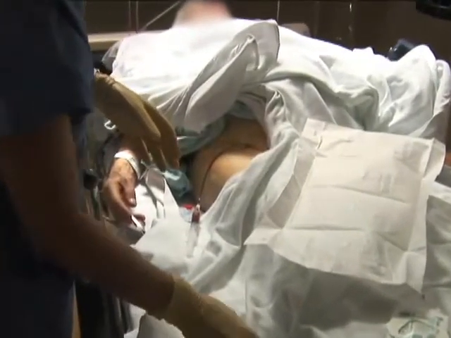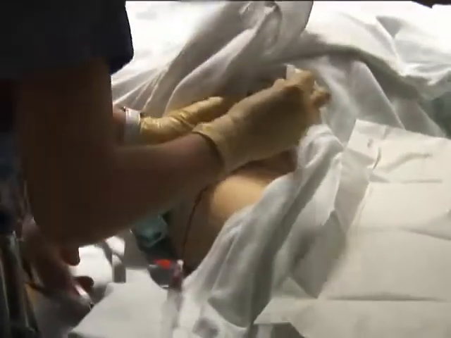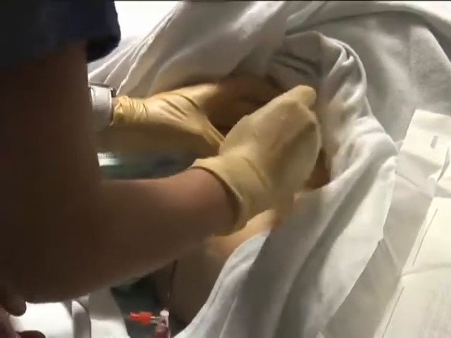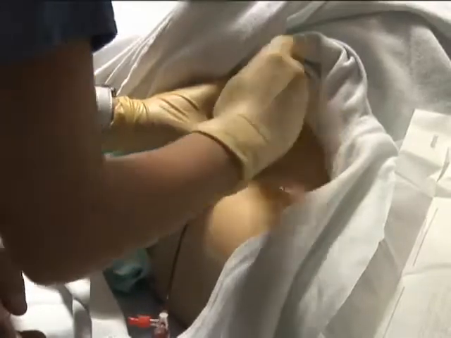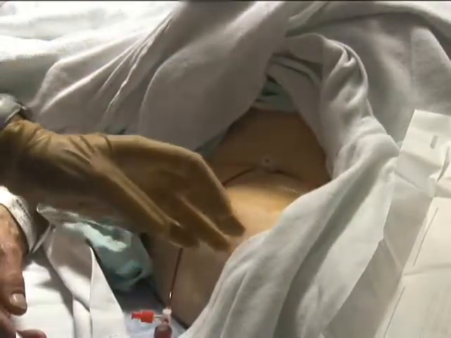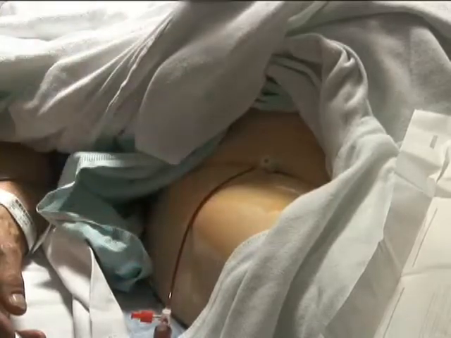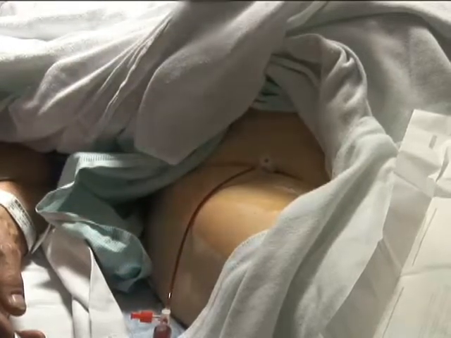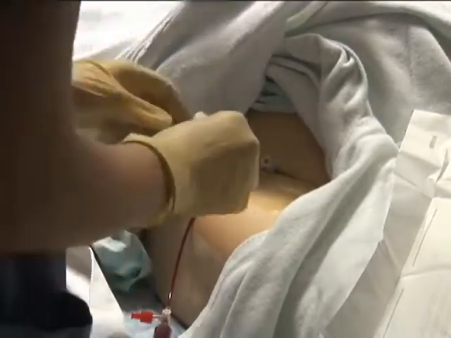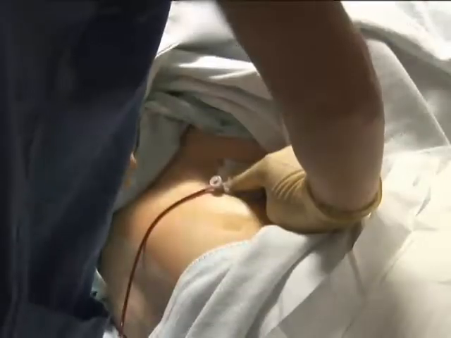Typically, vascular sheaths are removed and hemostasis is achieved with manual compression. Although a variety of vascular closure devices are available for use, none have proven superior to manual compression with regard to preventing bleeding complications post-procedure. In this video, sheath removal with manual compression is demonstrated.